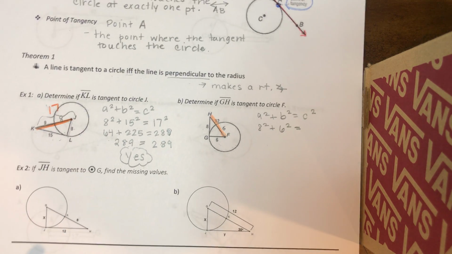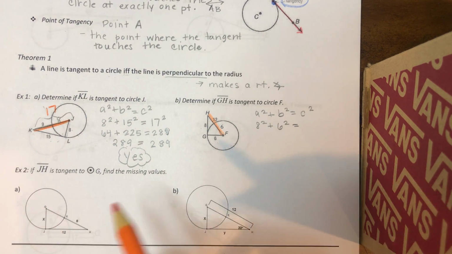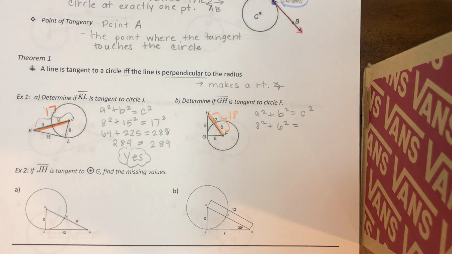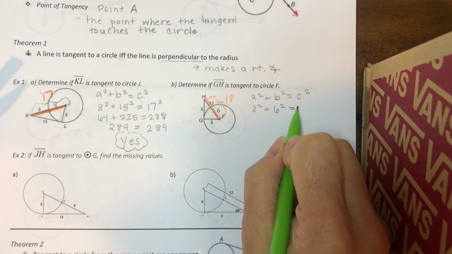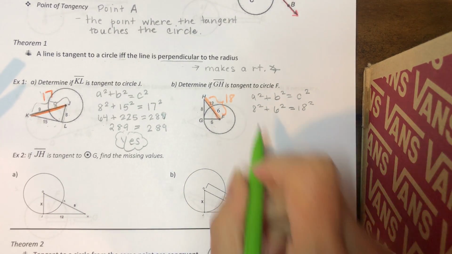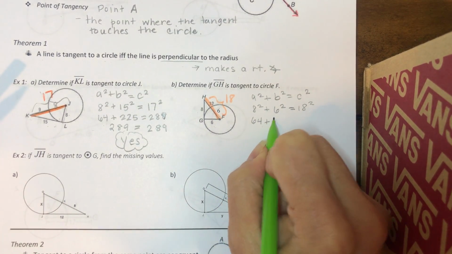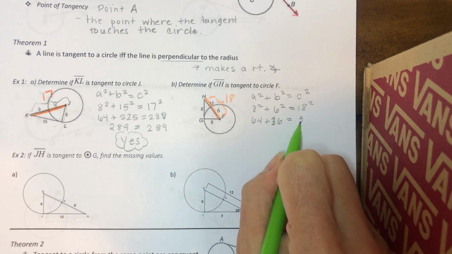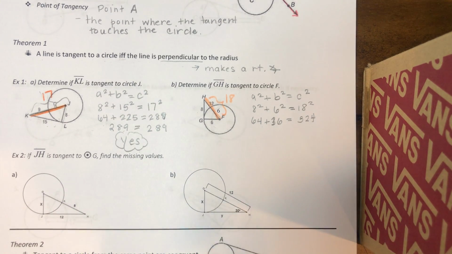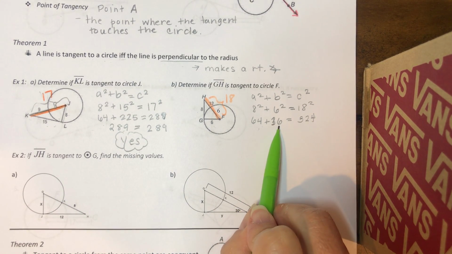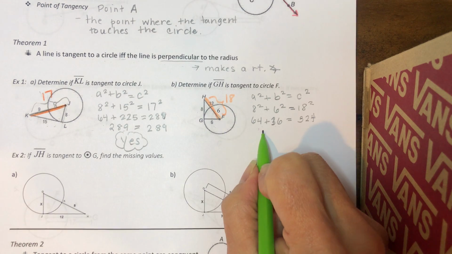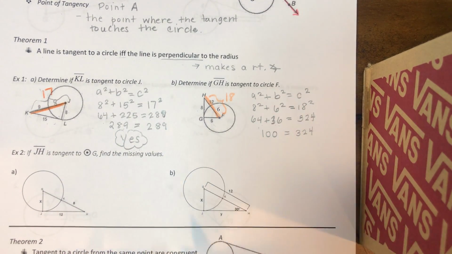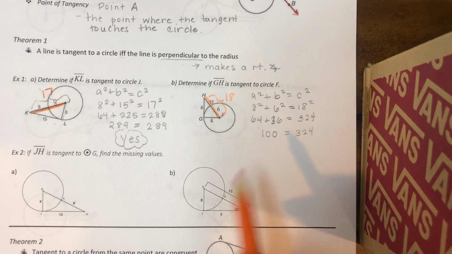So 12 and 6 give us 18, so that's what's going to go in for c squared. So 64 plus 36 equals 100, and that equals 324. Is that a true statement? It is not a true statement.